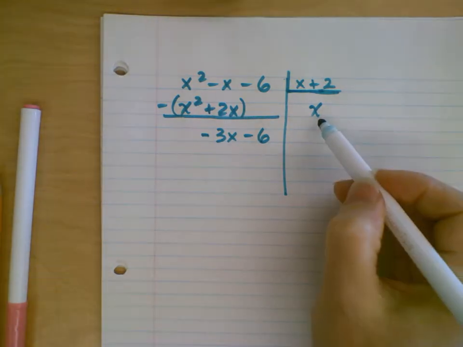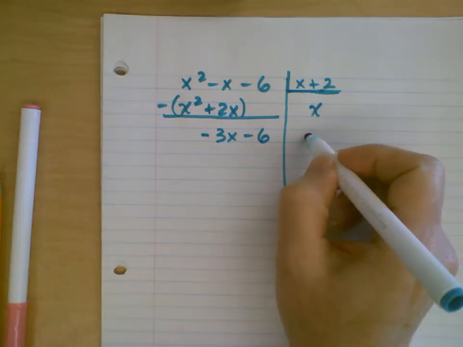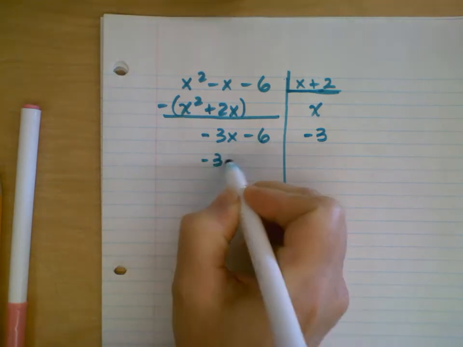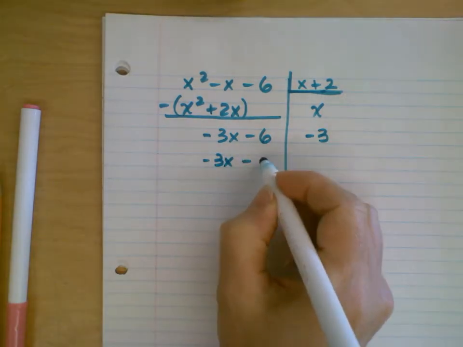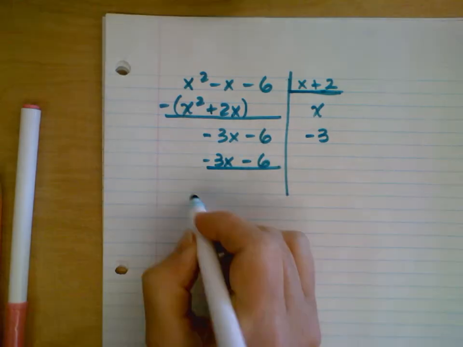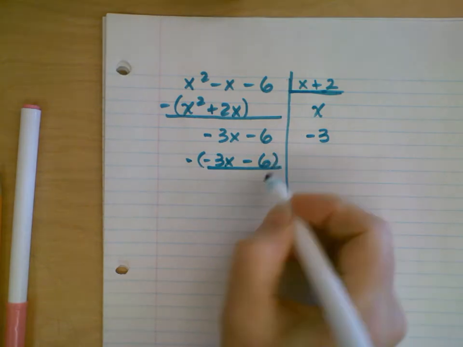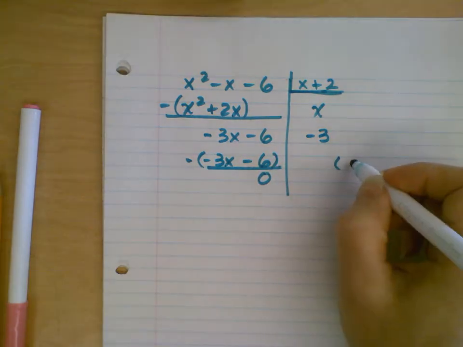So now I'm going to think, what do I multiply x by to get minus 3x? Well, I've got to multiply it by negative 3. That will eliminate that term. Negative 3 times positive 2 is minus 6. And as I can see, one term minus itself is 0. So perfect factor in this case again.